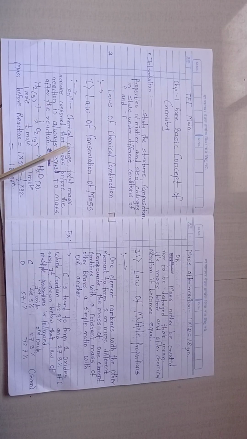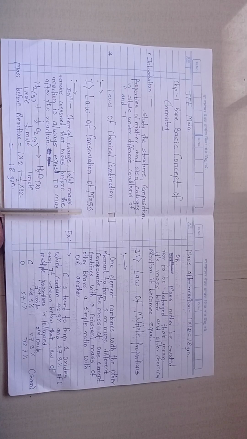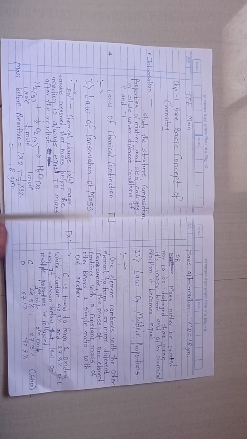That means in a chemical change the total mass remains constant. Constant means constant. After the chemical change the total mass remains constant. That means the mass before the reaction is always equal to the mass after the reaction. The mass of the reactants and the products will be equal. Let us look at an example.